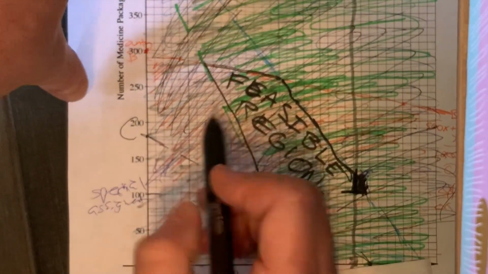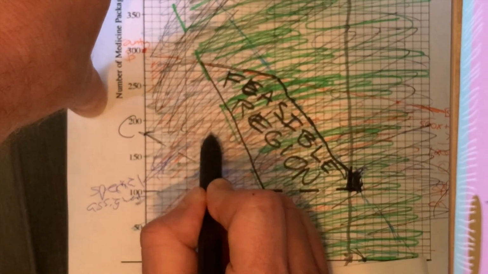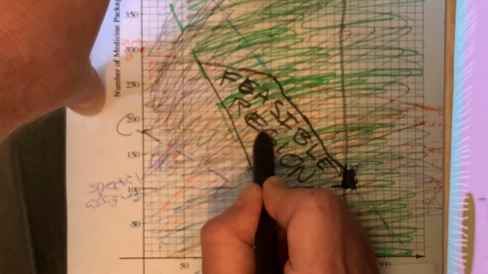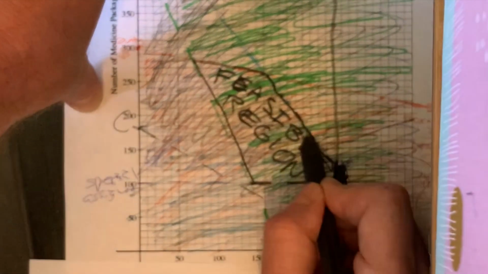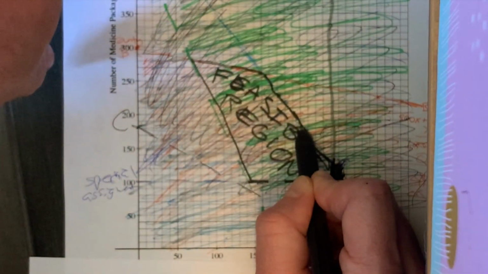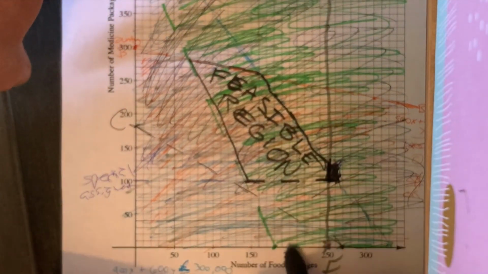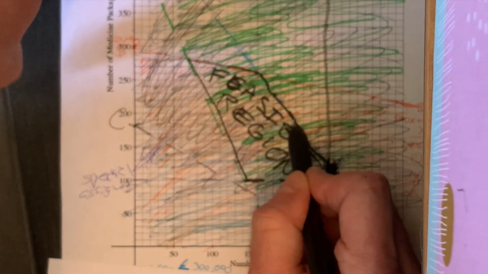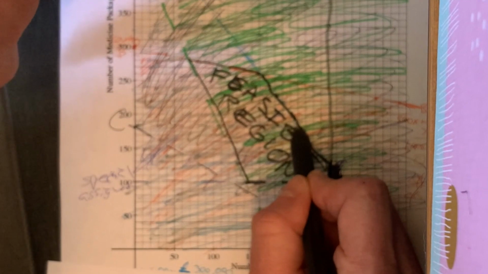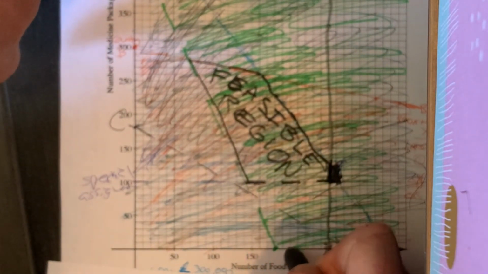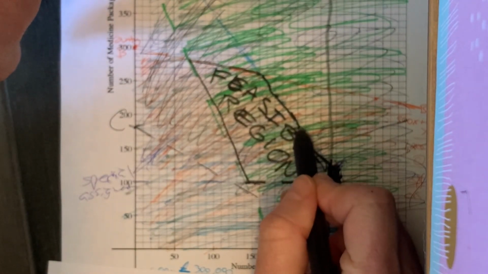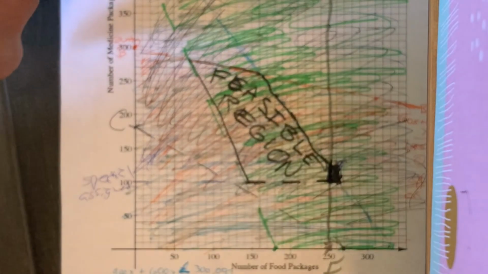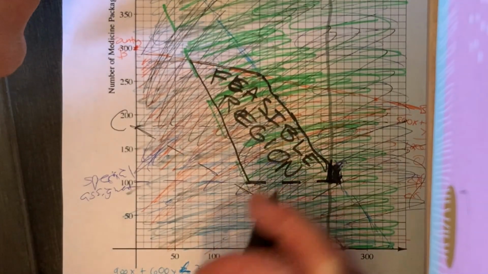And if we go across at y equals 185, we want to max out the food because we want to max out the amount that we're giving away. So it looks like it's about over here. Every country would still be able to give 200 food packages if you gave out 185 medical supplies without violating any of the constraints.